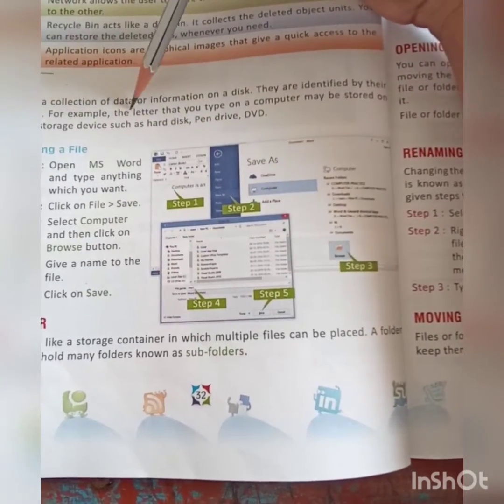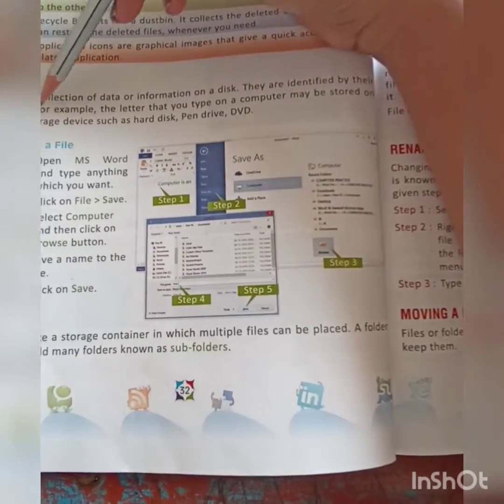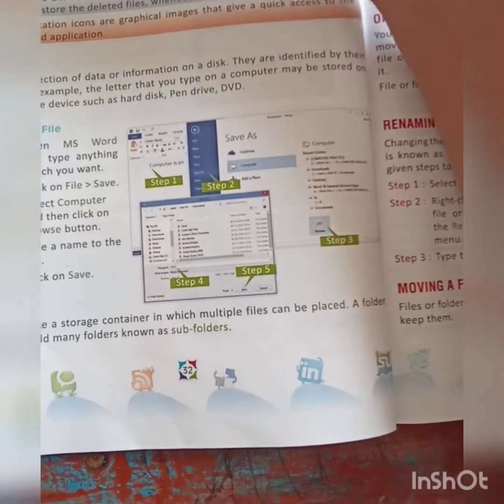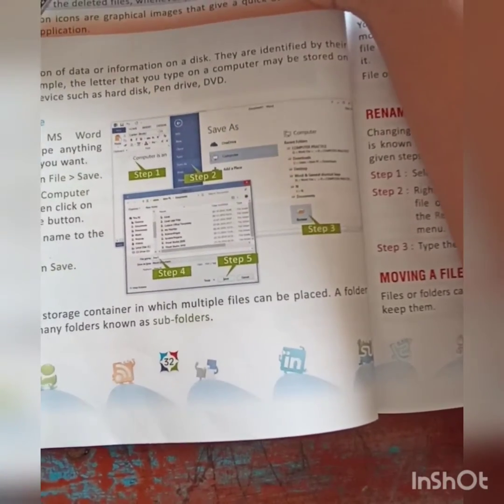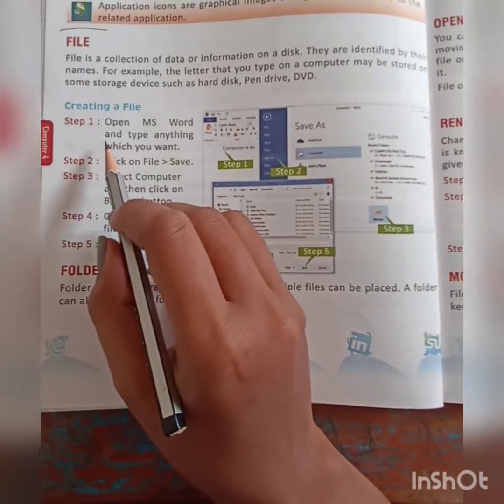For example, the letter that you type on a computer may be stored on some storage devices such as hard disk, pen drive, DVD, etc. So what is a file? A file is anything in which you can store your data. Now here are some steps to create a file. How can we create a file?